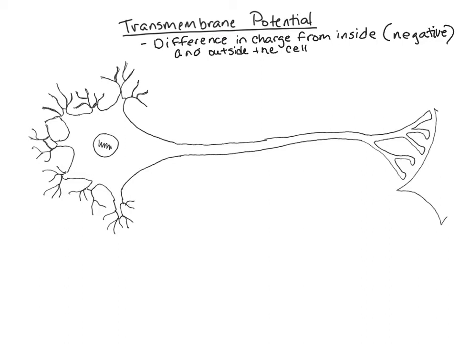The neuron has basically three different transmembrane potentials. It has the resting membrane potential, a graded potential, and an action potential. All neural activities begin with a change in the resting potential of a neuron.